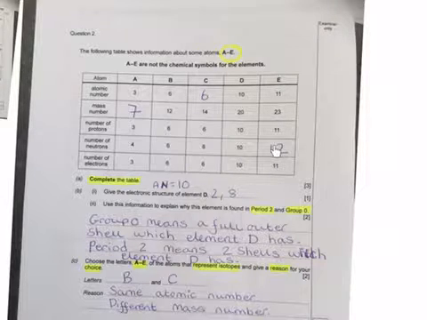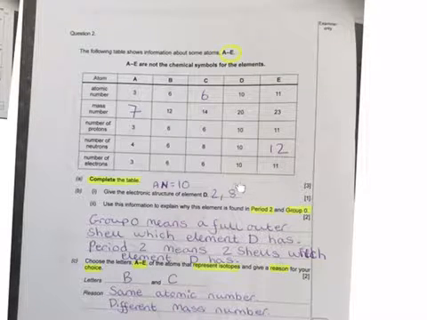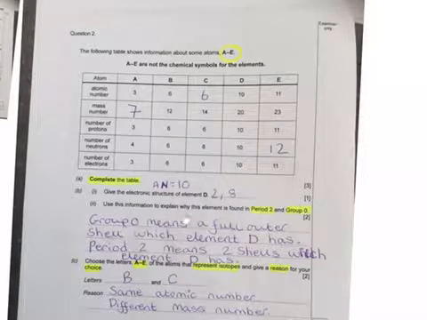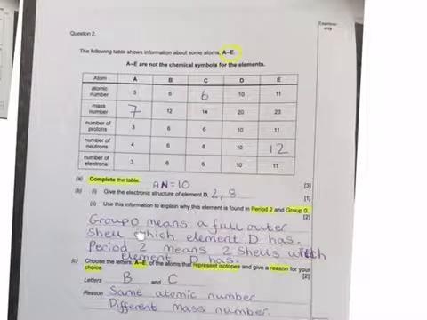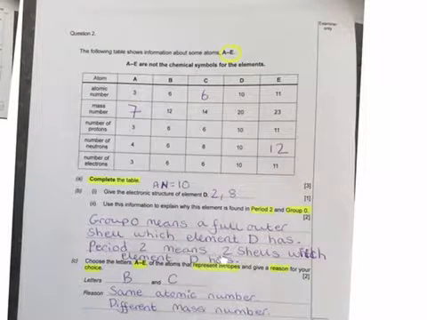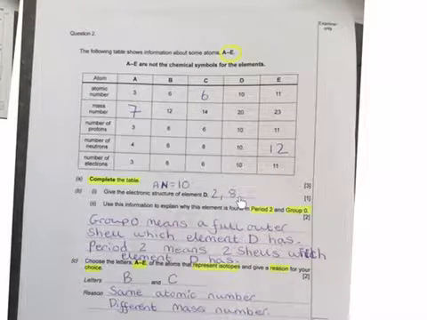Give the electron structure, so how many electrons are in each shell. So the electron structure of D: what's the atomic number? Atomic number of 10, so that means there's 2 in the first shell, because you're going to fit 2 in the first shell, and then 8 in the second shell. Use this information to explain why this element is found in period 2, group 0. Group 0 means it's got a full outer shell, so 8 in its outer shell, and period 2 means it has 2 shells, so 1, 2.